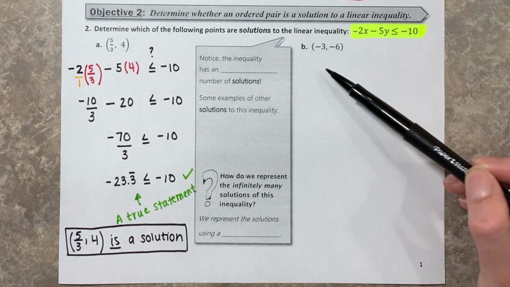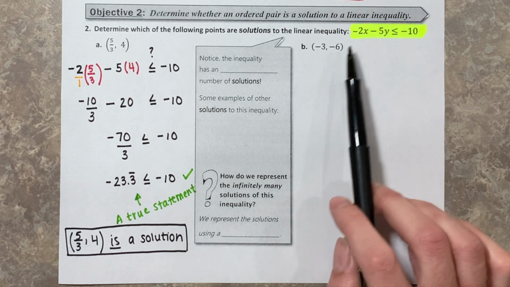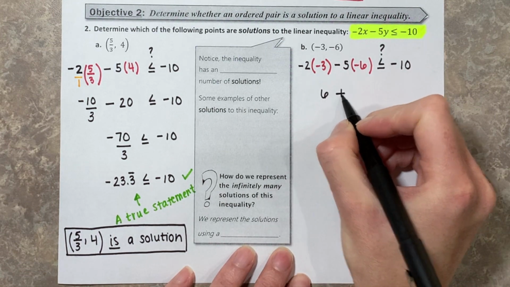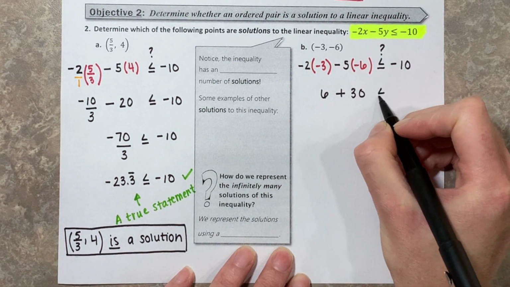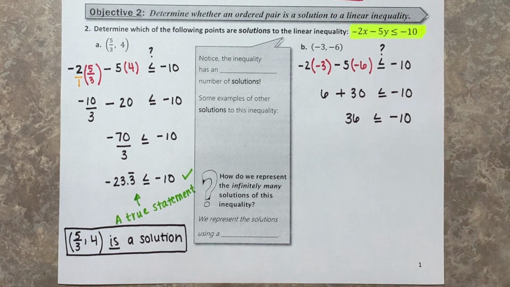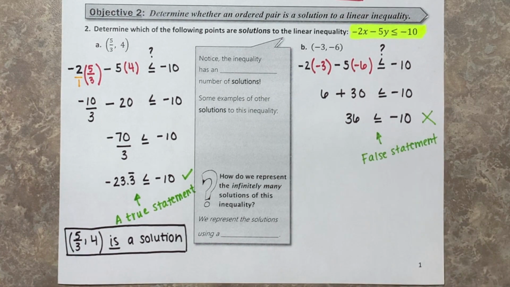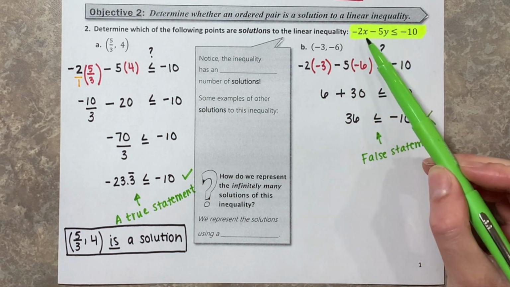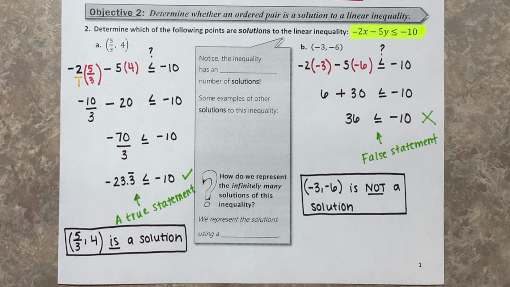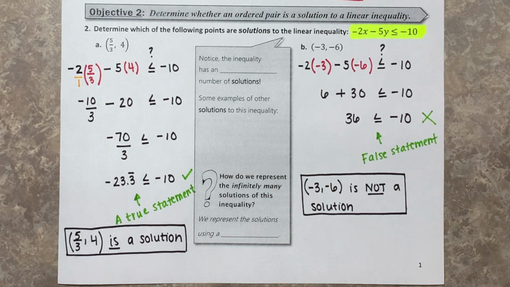Now let's quickly check to see if this ordered pair is a solution to this inequality by plugging in -3 for X and -6 for Y. And let's see, this will give us a +6 plus 30 is less than or equal to negative 10, which will leave us with 36 is less than or equal to negative 10. This is not true. 36 is not less than or equal to negative 10. So since when we plug this ordered pair into this linear inequality, we get a false statement, that means that this ordered pair, negative 3, negative 6, is not a solution to this linear inequality.